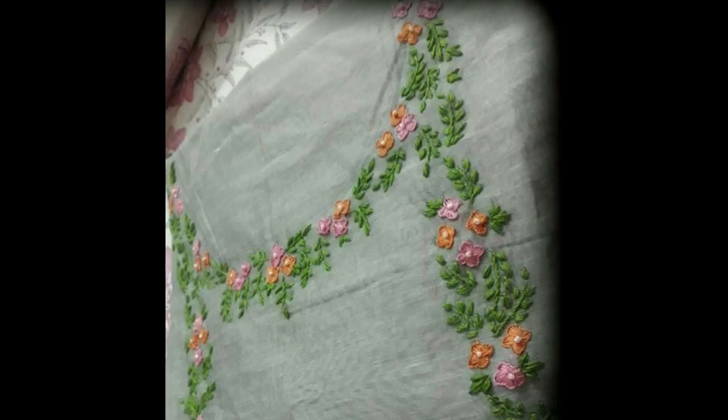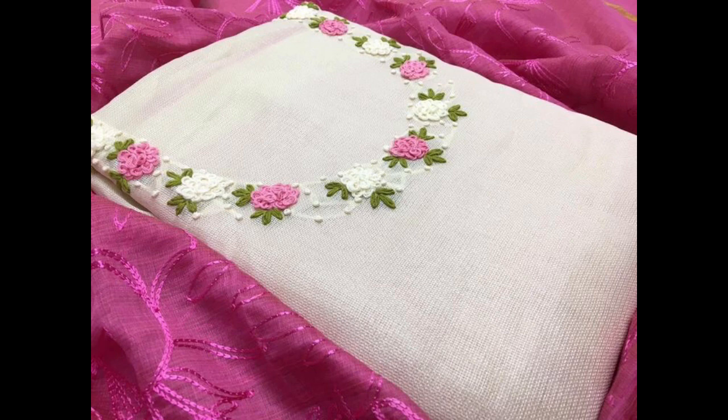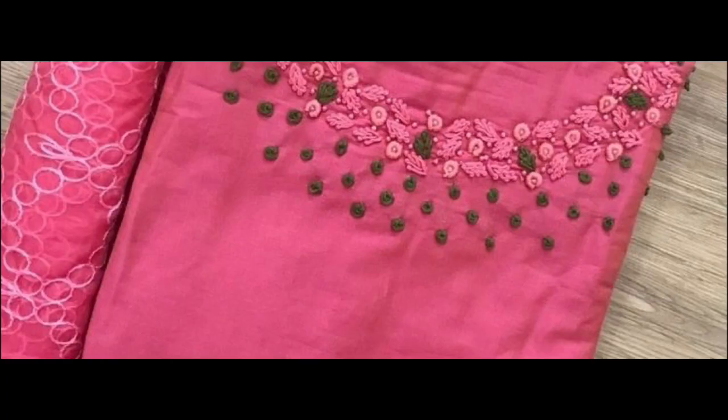The basic and most important question is which type of embroidery thread you will use to make these patterns, and the answer is very simple and easy. You can use Anchor, DMC, full swing thread, and you can even use silky threads as well, with which we make machine embroidery patterns.